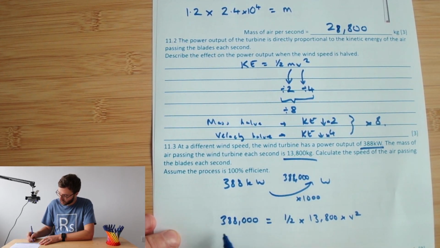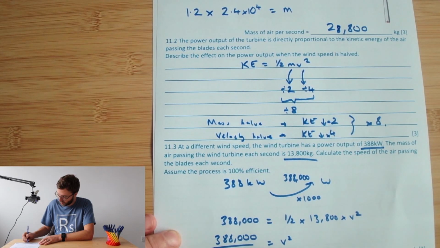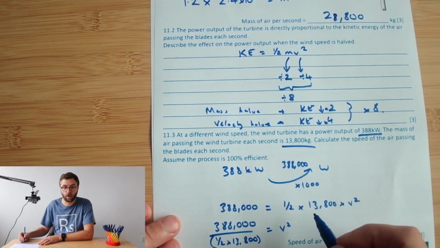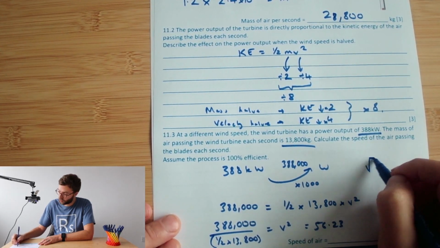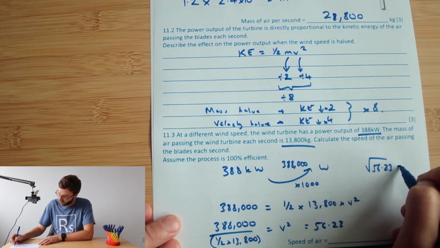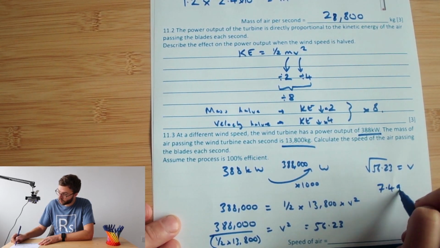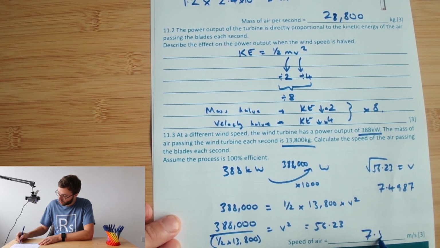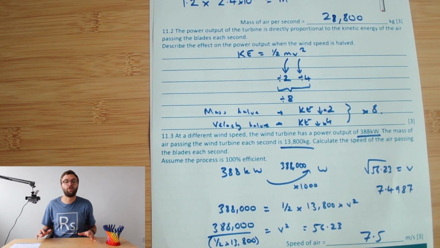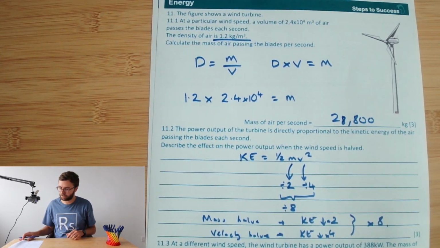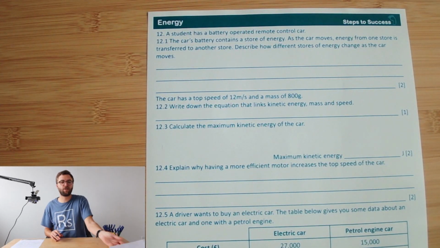We now want to rearrange this, so we're going to bring the half times the 13,800 over here to give us v squared, and if we work that out, that gives us 56.23, which we want to square root to give us v, which is 7.4987, which gives us a speed of air of 7.5 meters per second. If they're trying to do the trickier questions, it's always velocity that they want you to calculate, like we've done here. And then our final question is question number 12.